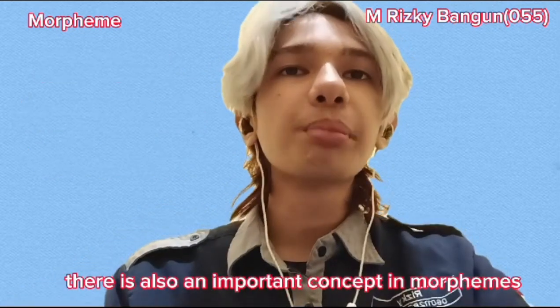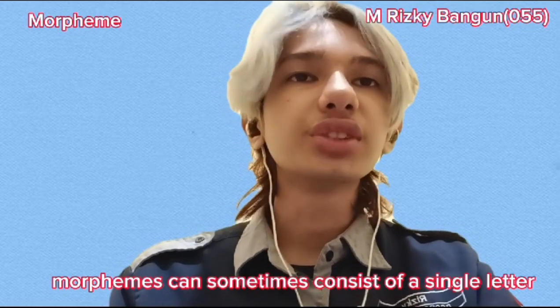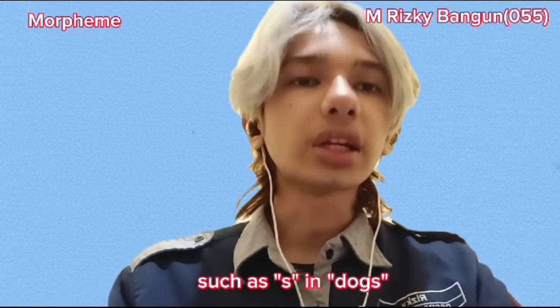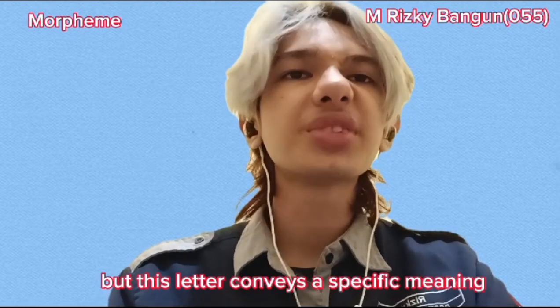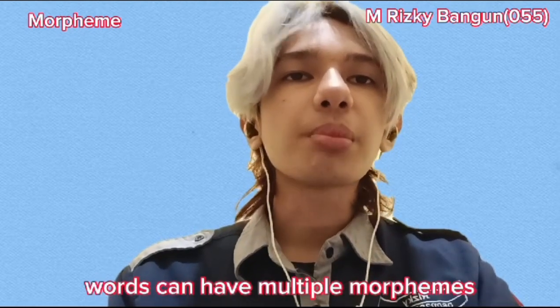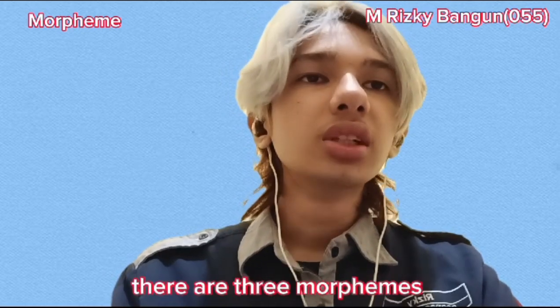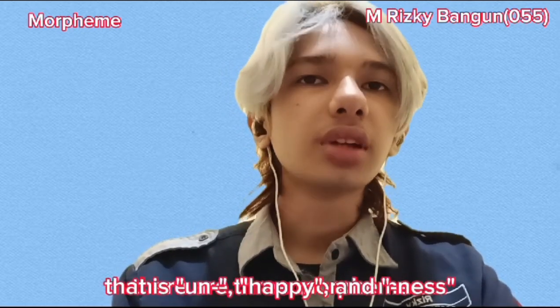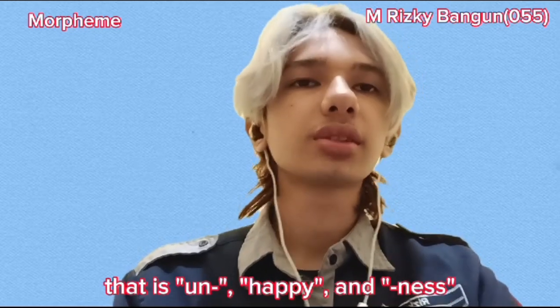There is also an important concept in morphemes. Morphemes can sometimes consist of a single letter, such as s in dogs, but this letter conveys a specific meaning. Words can have multiple morphemes, for example in unhappiness, there are three morphemes, that is, un, happy, and ness.